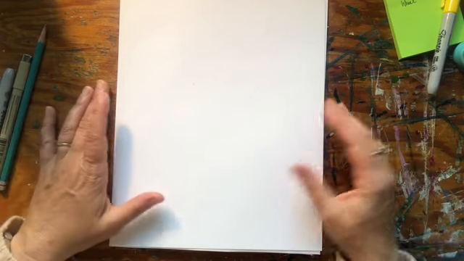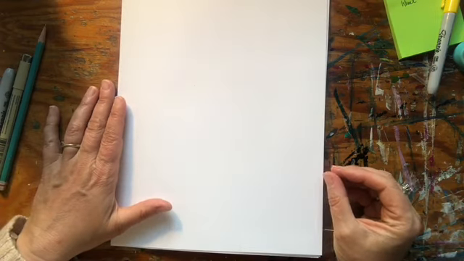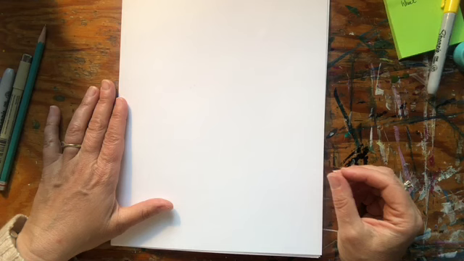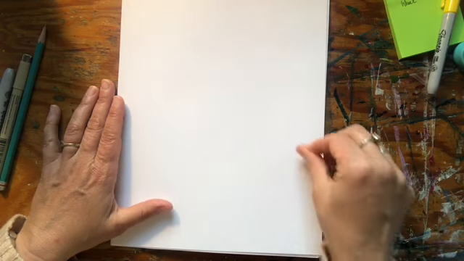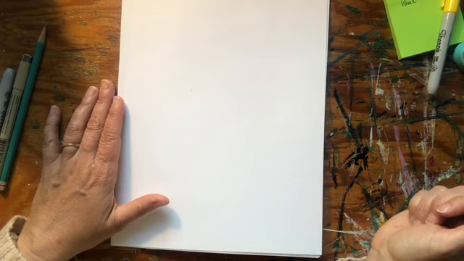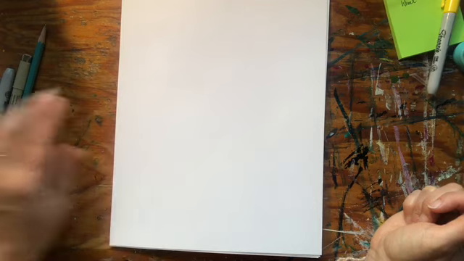Or, like we talked about a minute ago, you can hand your paper to someone in your home, give them a crayon or a black crayon or a black marker, and have them just draw a strange blob for you and then hand it back to you, and that can be what you start with to create your monster.